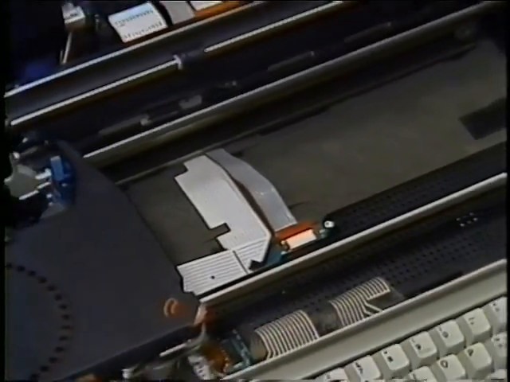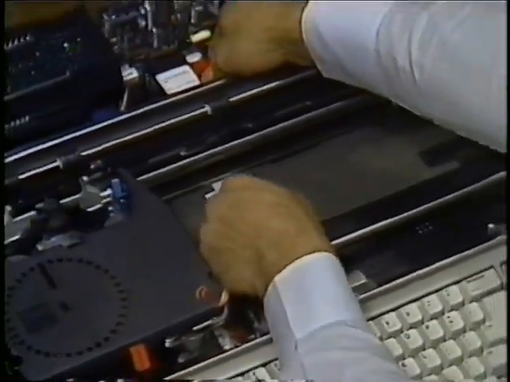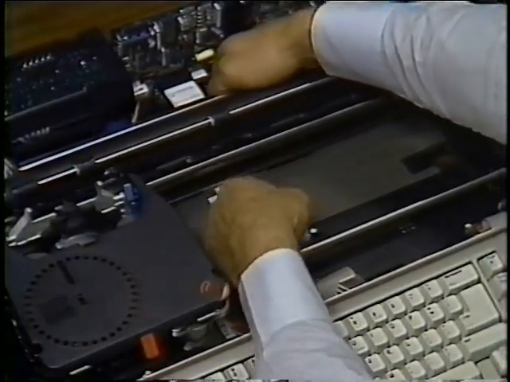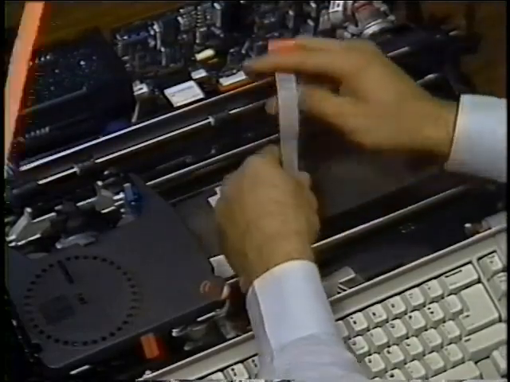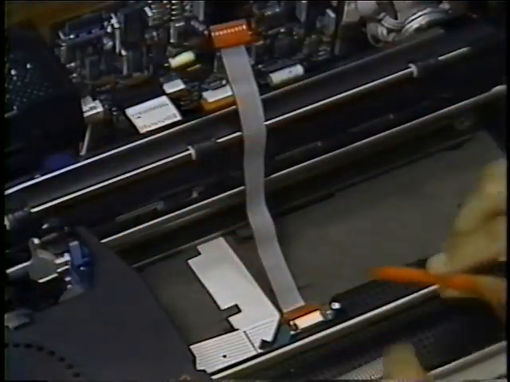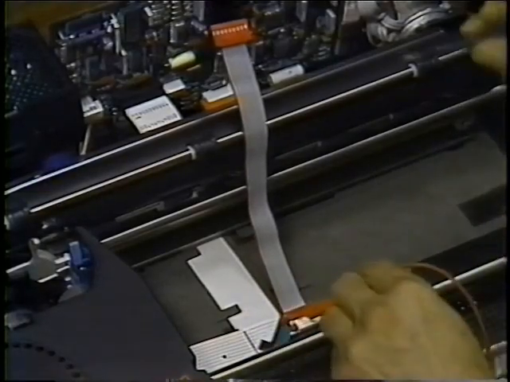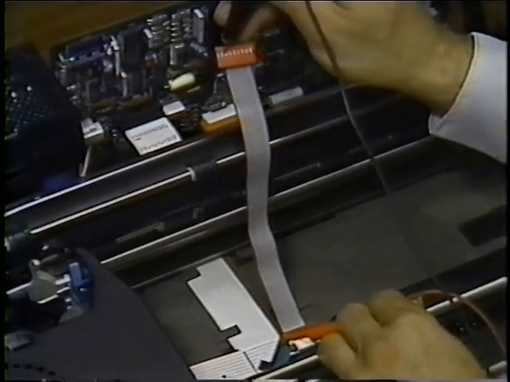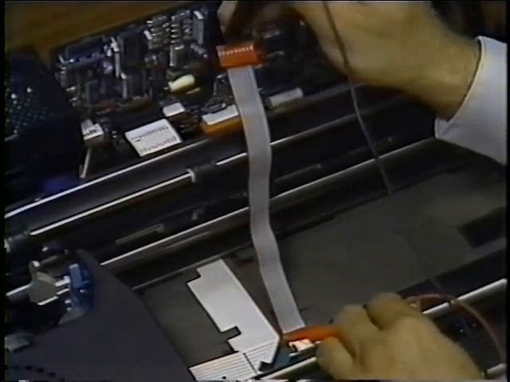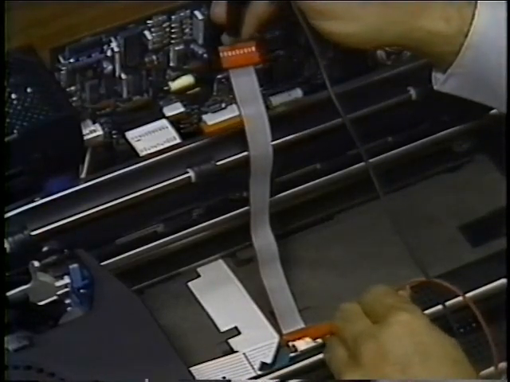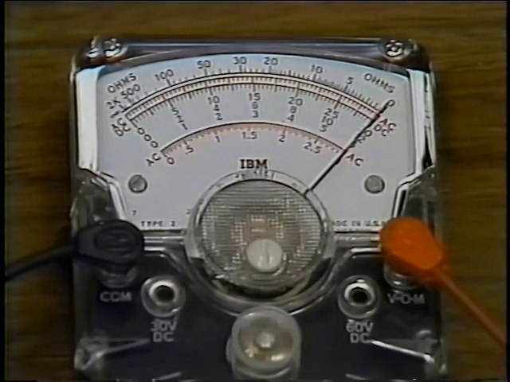To check a cable to see if it is bad, turn the machine off. Unplug one end of the cable, then check the continuity of each pin from one end of the cable to the other. Anytime you perform a continuity check of a cable, the power must be off and one end of the cable must be unplugged.